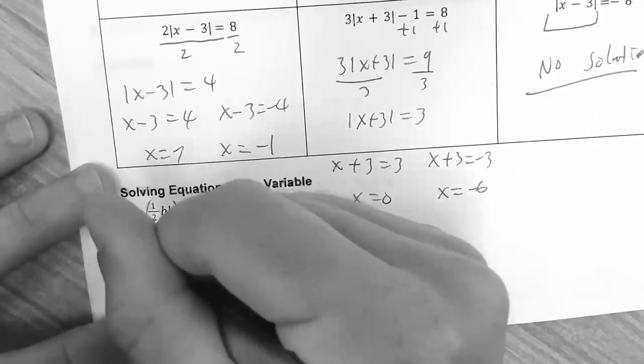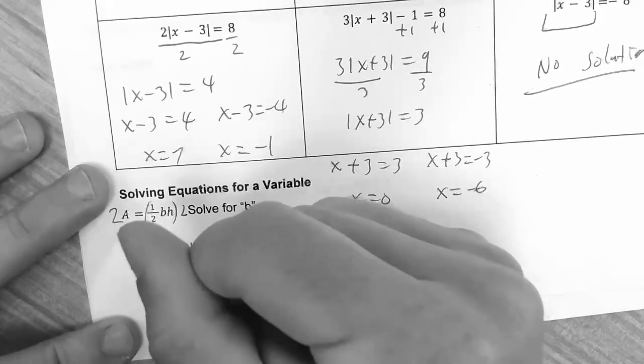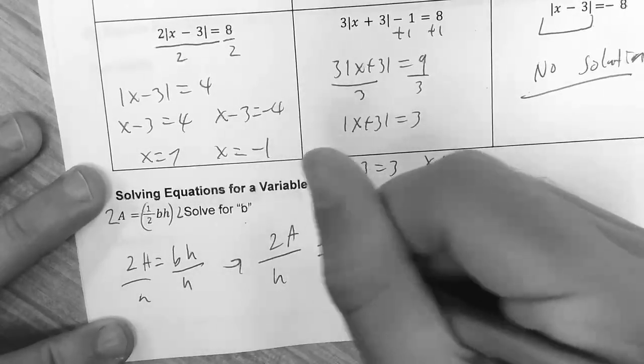After multiplying by 2, we're going to have 2a equals bh. And then to get b completely alone, we're going to divide both sides by h. And so we have 2a over h equals b.